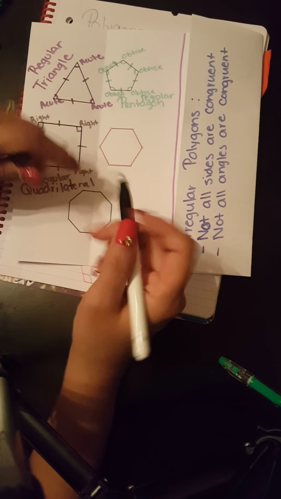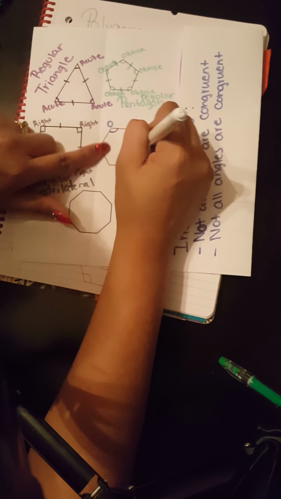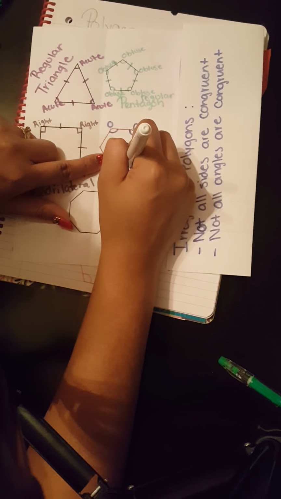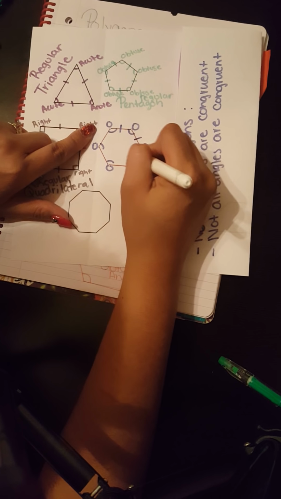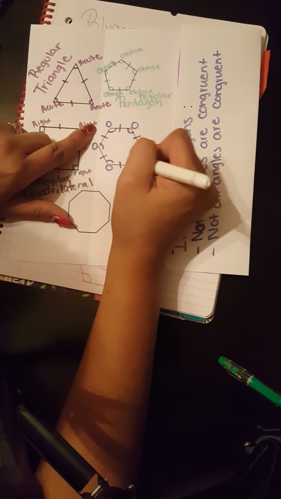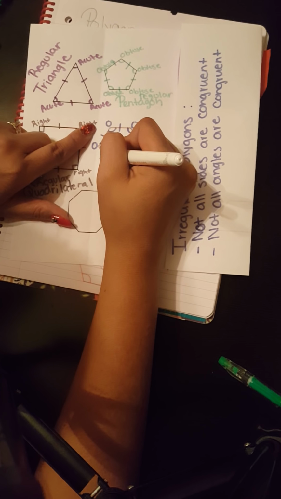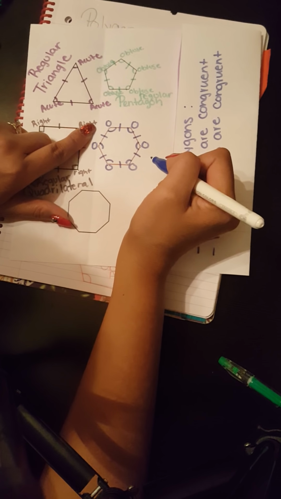Moving on to this one here. Obtuse angle there, obtuse angle there, obtuse, obtuse, obtuse, and obtuse. And if you look at this side, it's the same as this one, which is the same as this one, the same, the same, the same. 6 congruent sides. 6 congruent angles.